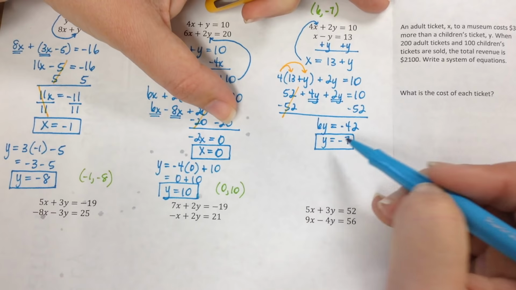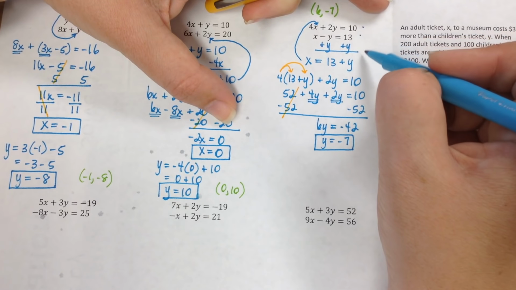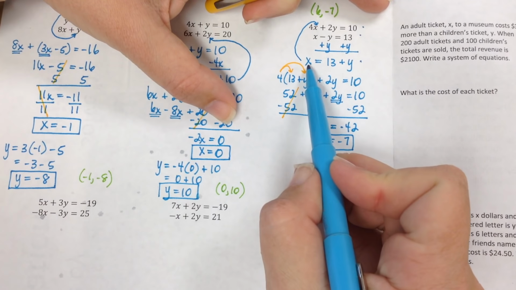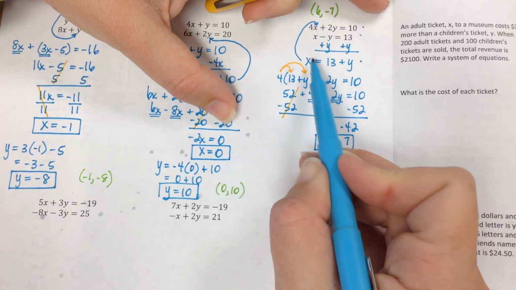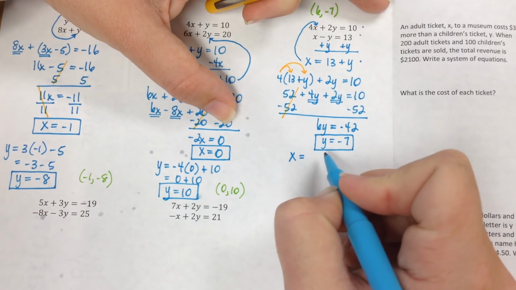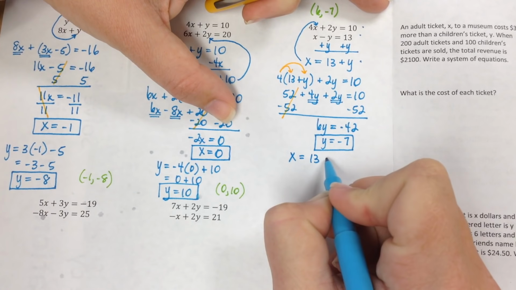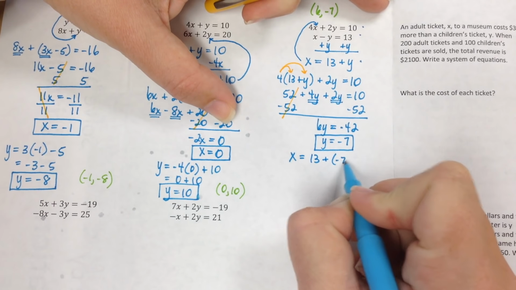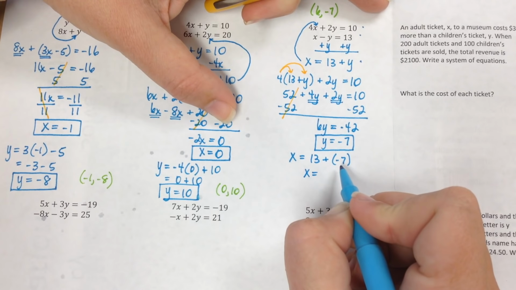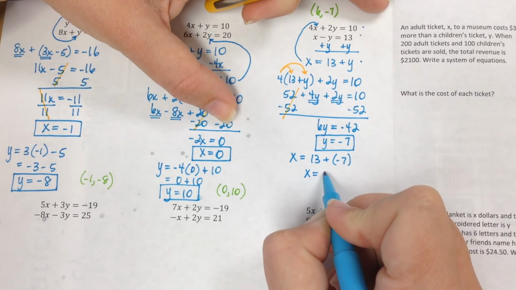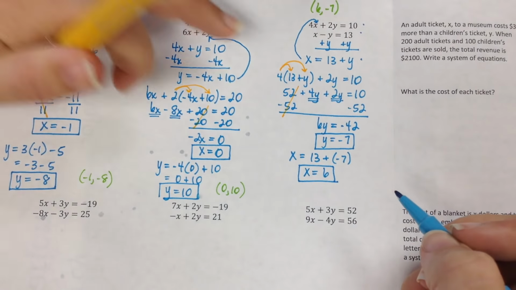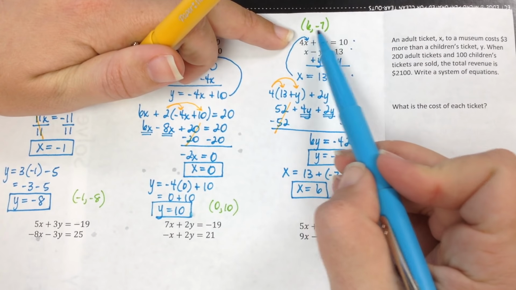Once you have one of the variables, again, you can plug into any of the above equations that you've already found. It doesn't matter which one. Since I'm looking for x, I'm going to plug into this equation because x has already been solved for. X equals 13 plus y, which is negative 7. 13 plus negative 7 gives me positive 6. Again, bringing me back to my final answer of (6, negative 7).